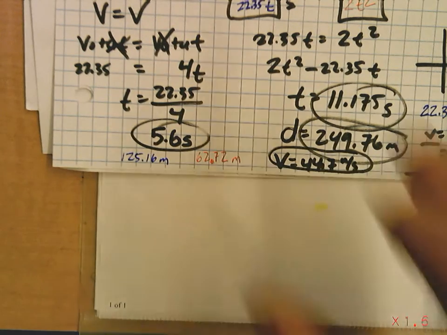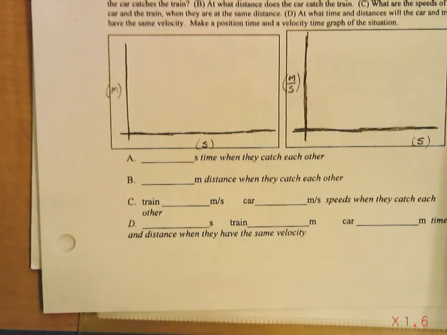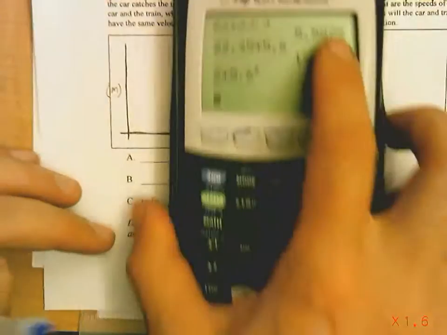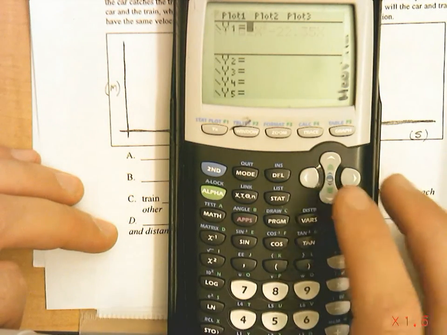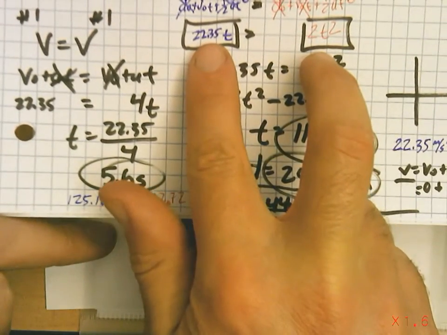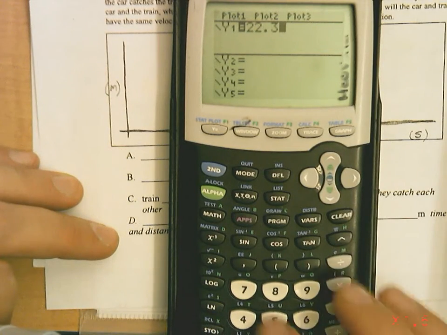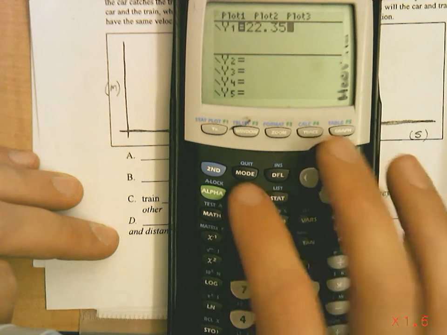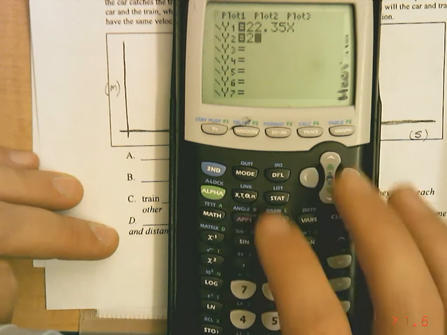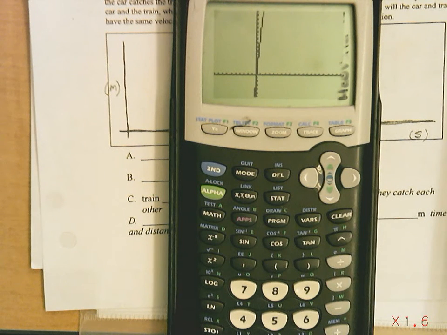Now, how will all this look in a graph then? And how can we use graphing to basically tell us the same thing? So if we wanted to make graphs for these, we can do that. Let me get rid of that. And I can put them in for these two expressions right here. So 22.35t and 2t squared. This is how we're going to get these things. 22.35x and 2x squared. Now when I hit graph, you'll see that we get our one with constant velocity and then the one with constant acceleration.